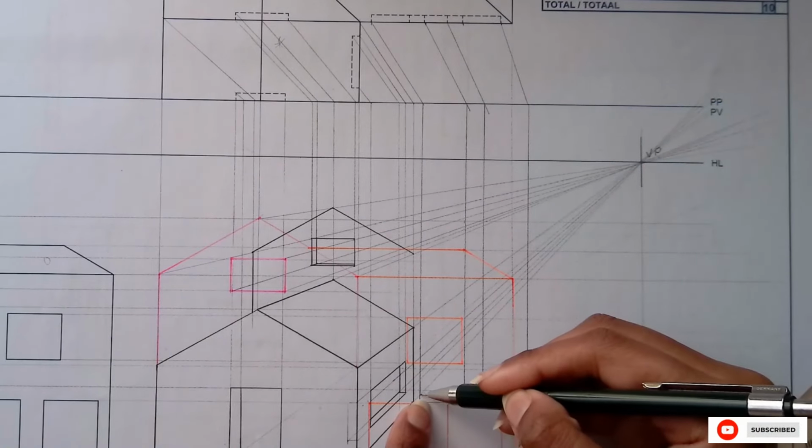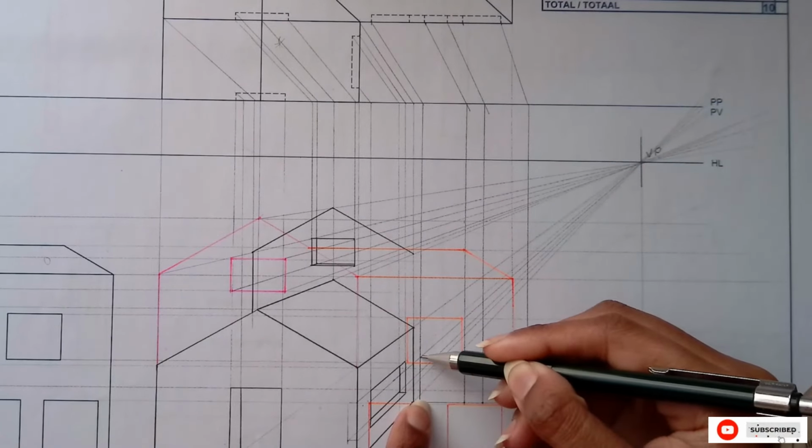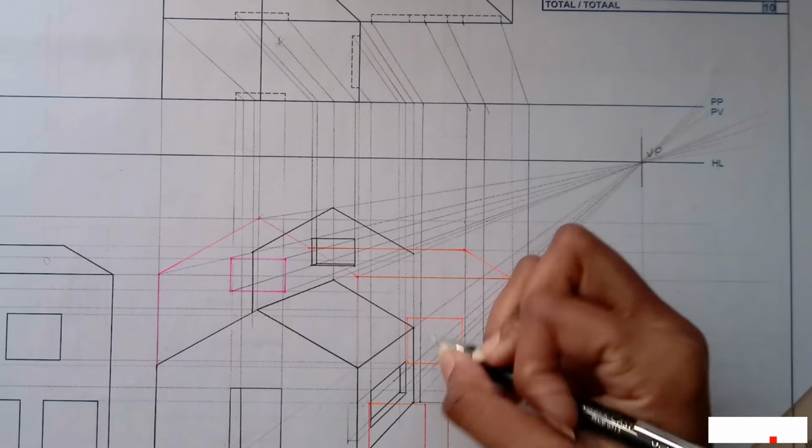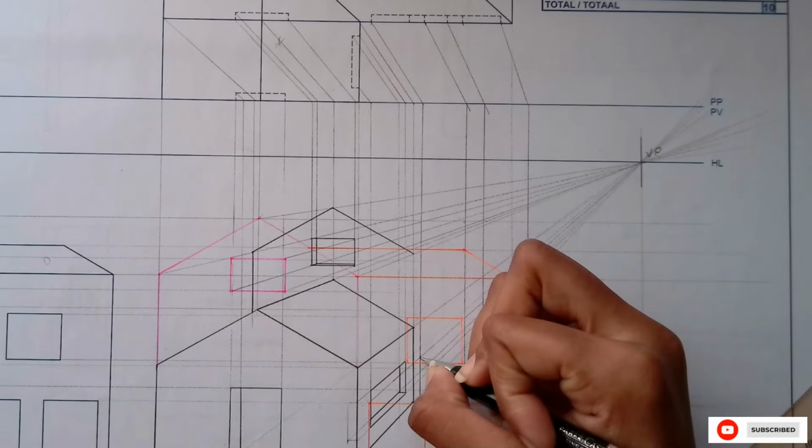And then where it touches this line, I have to trace it very carefully. I'm going to have my height.